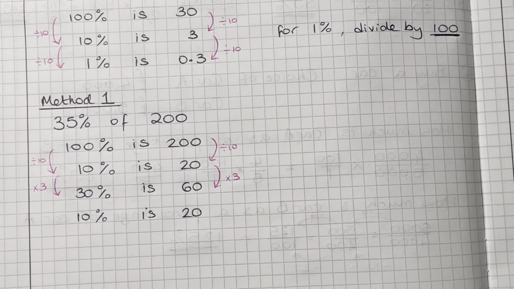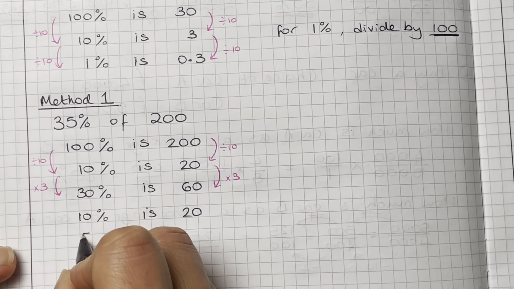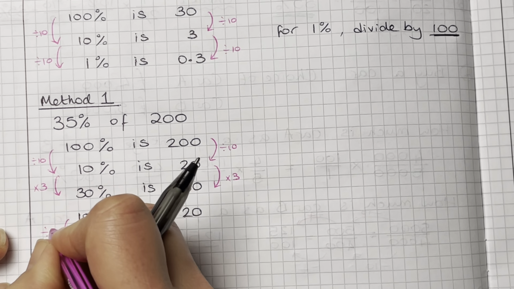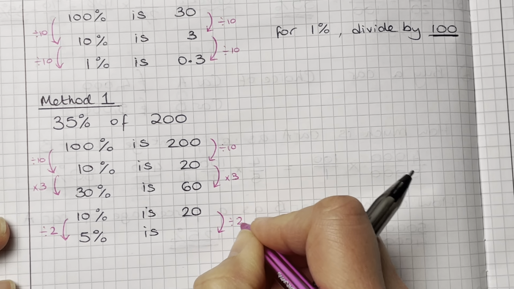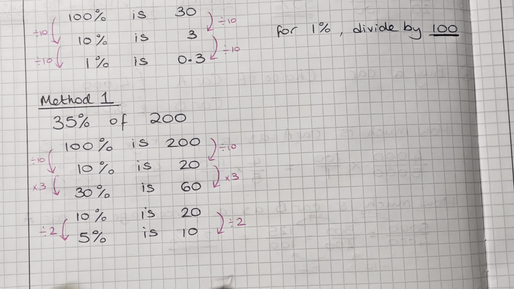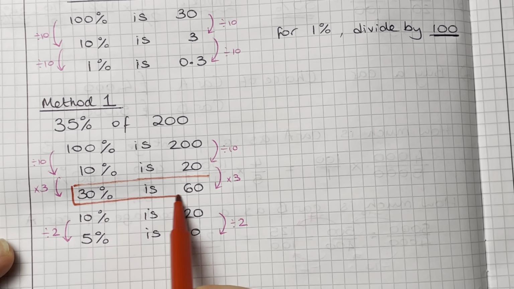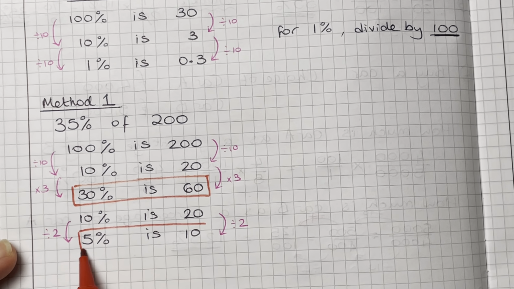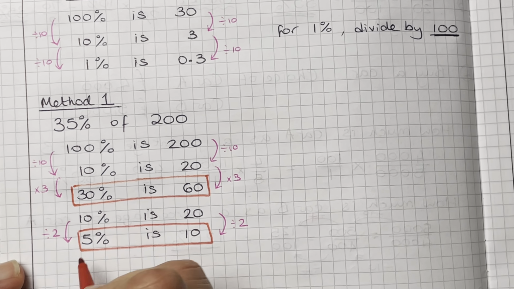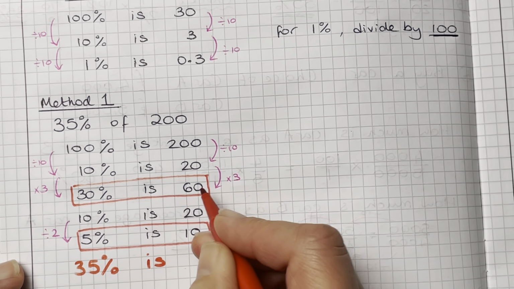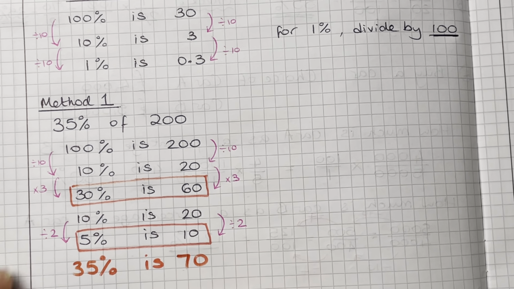10% is 20. So if I want 5%, to get from 10% to 5%, I've had to divide by 2. So 5% is going to be 10. Let's have a look at the question again. I want 35%. So I want my 30%, and I want my 5%. So I can add these two together. 30 plus 5 gives me my 35%. And 60 plus 10 gives me 70.